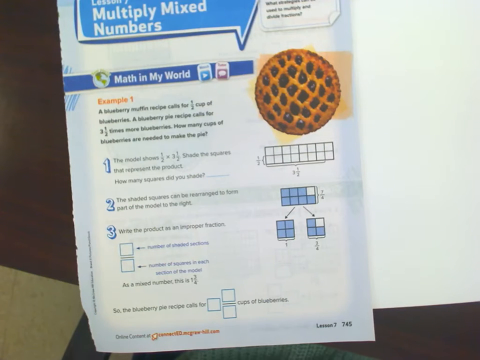A blueberry muffin recipe calls for 1/2 cup of blueberries. A blueberry pie recipe calls for 3 1/2 times more blueberries. How many cups of blueberries are needed to make the pie? All right, so we need to multiply.